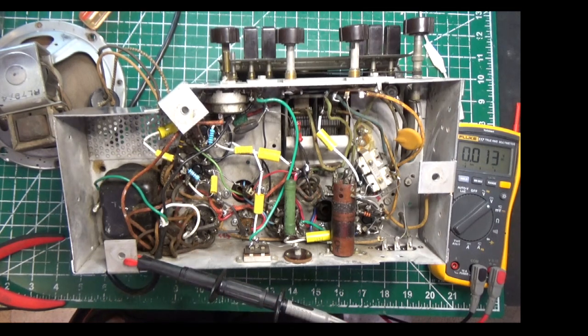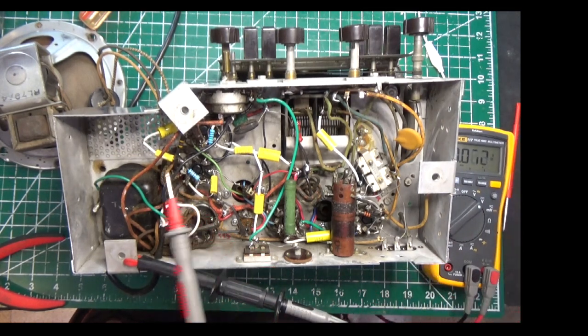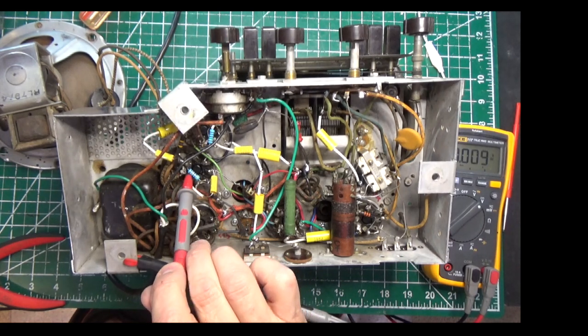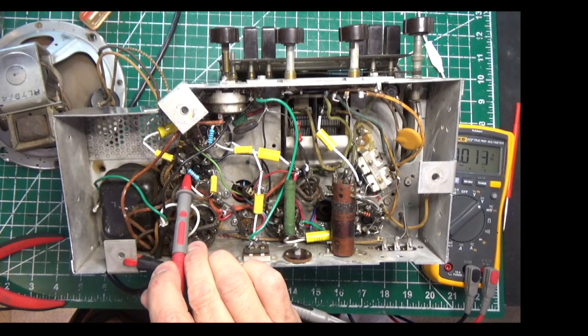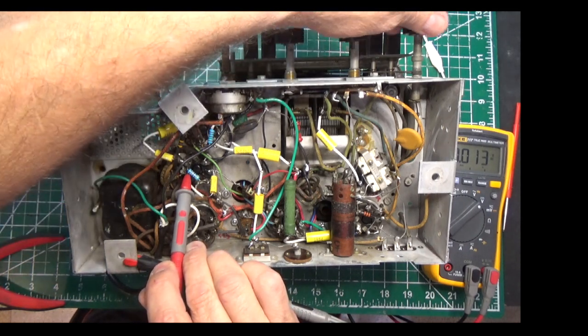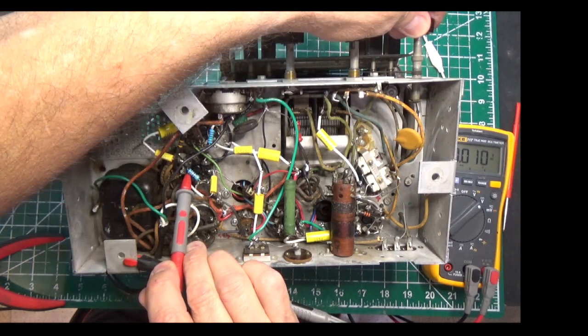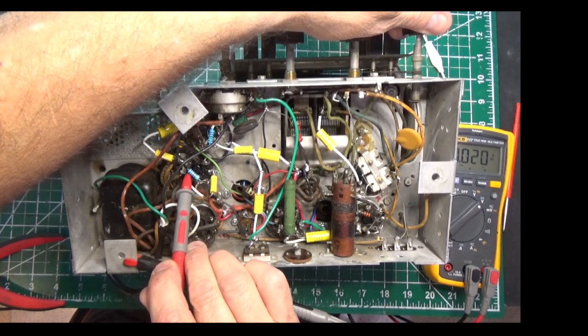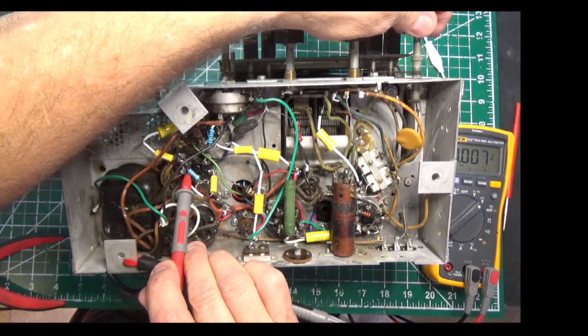Let's see what we got. So if you remember before, we were getting about 4 volts, I think it was. That's much better. You notice as I tune, it changes. Still not negative.